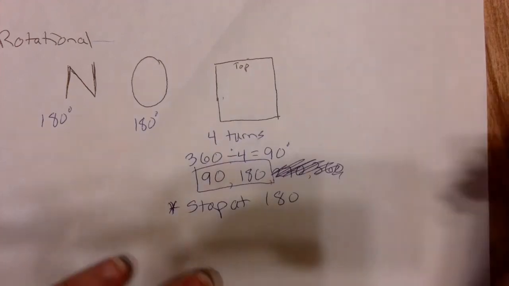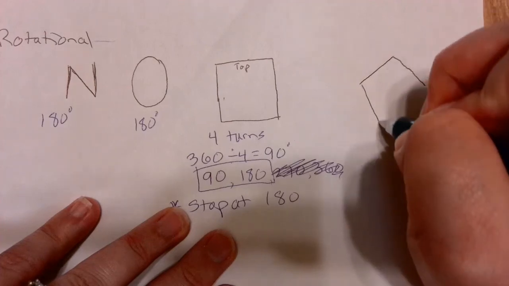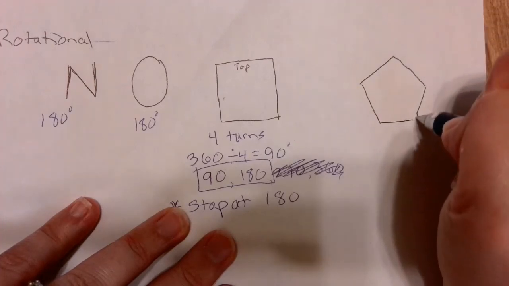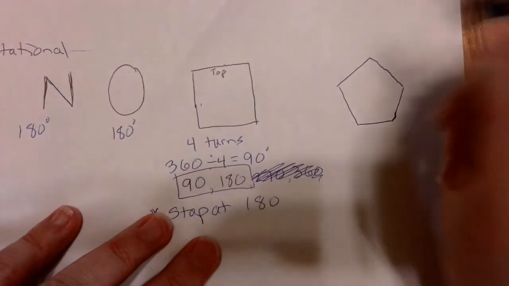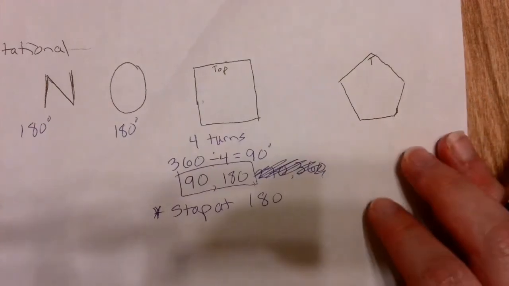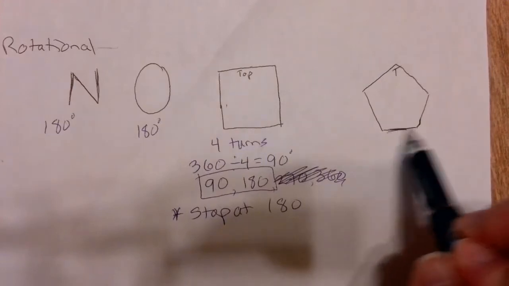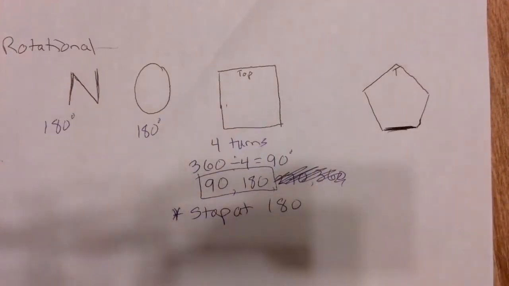Let's do one more shape. A pentagon. I'm going to put a T right there for the top. Now this is not a perfectly drawn pentagon, so use your imagination just a little bit, please. I start to turn this paper. When do I get a pentagon where it's flat on the bottom again?